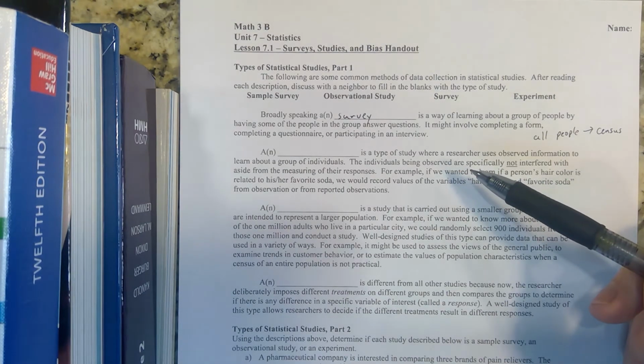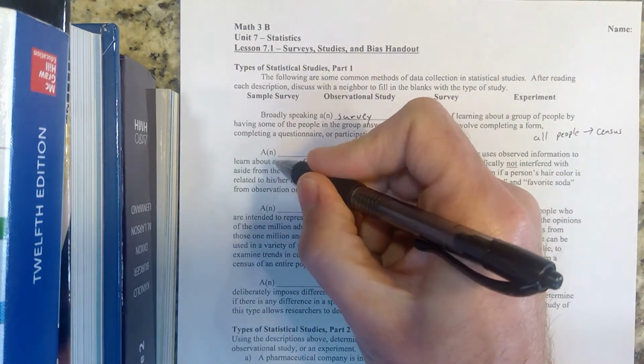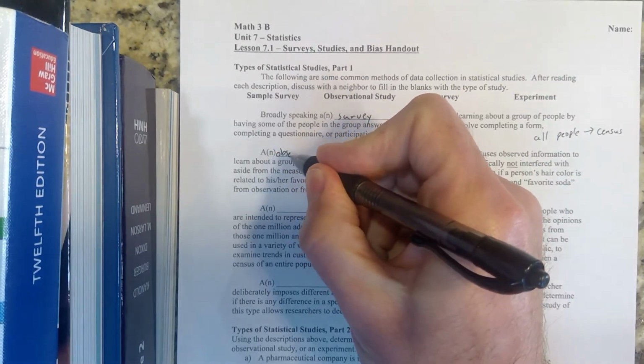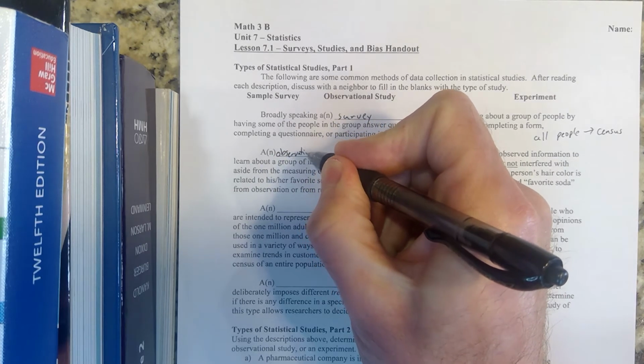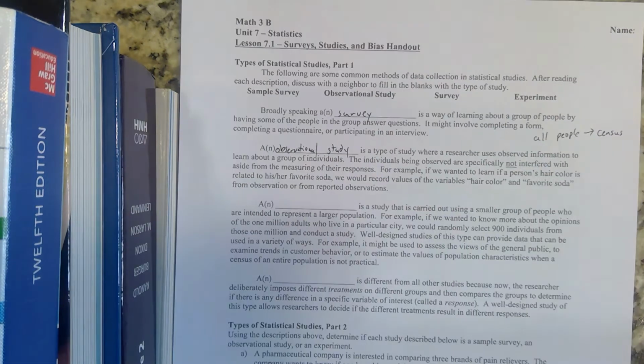All right, next, an observational study. Is a type of study where a researcher uses observed information to learn about a group of individuals. The individuals being observed are specifically not interfered with, aside from the measuring of their responses.